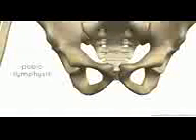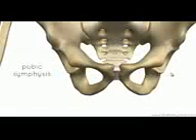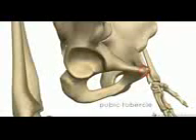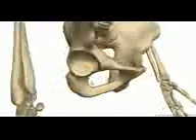And where the two pelvic bones meet, this is called the pubic symphysis, and this little protuberance is called the pubic tubercle. So this is palpable. So those are the features of the pelvic bones.